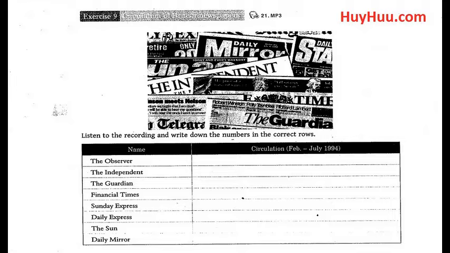The circulation of the Observer from February to July in 1994 was 495,483. The Independent's circulation was 275,447. The Guardian was 400,856, and the Financial Times circulation was 296,634.